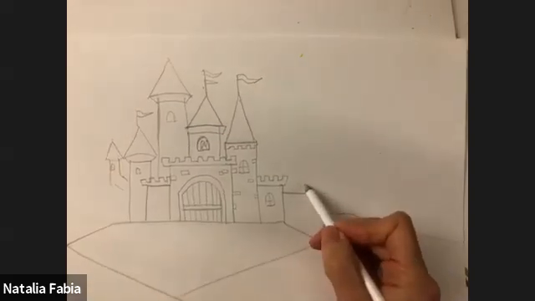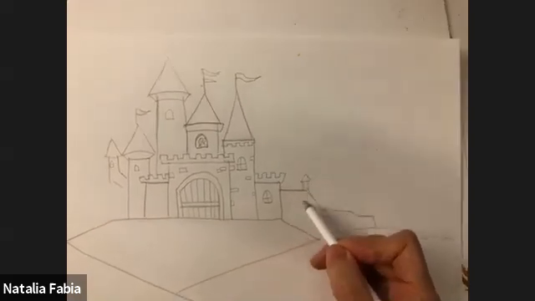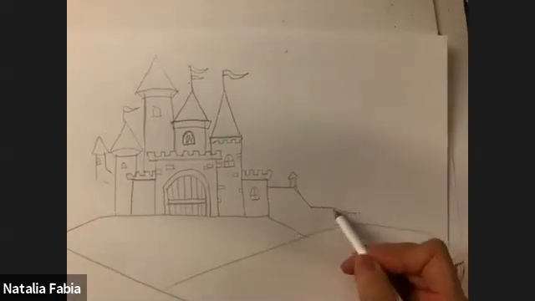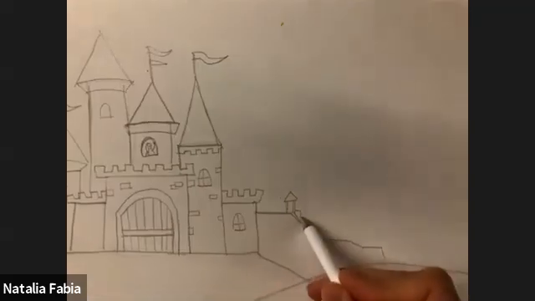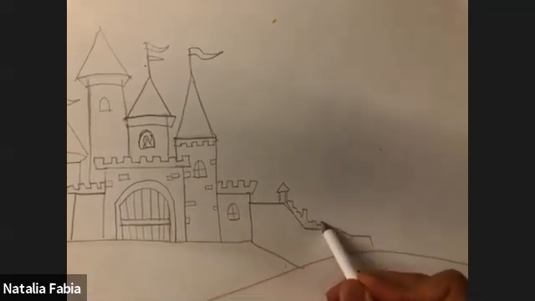You might have a little tower showing somewhere, but I'm going to paint this all one color, and it just makes it kind of feel like that is the rest of the castle, and you don't need to put much detail.